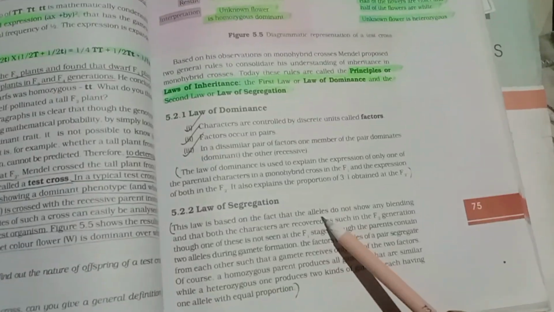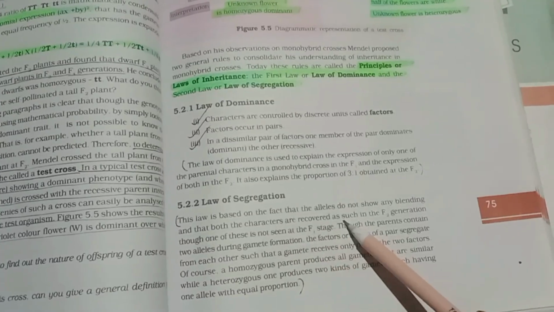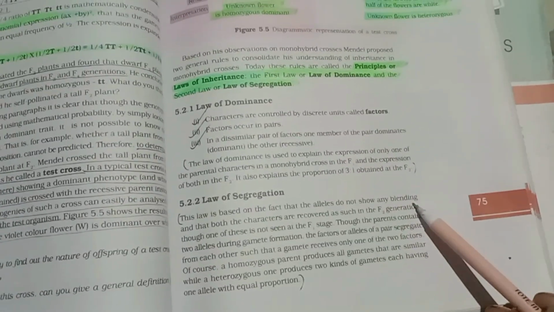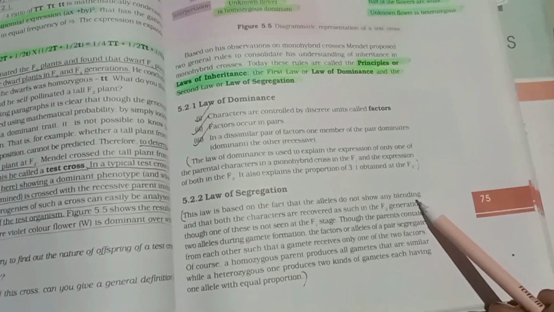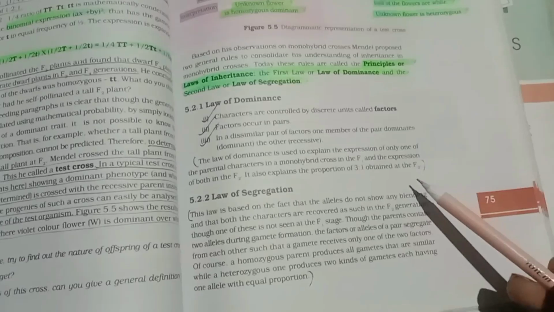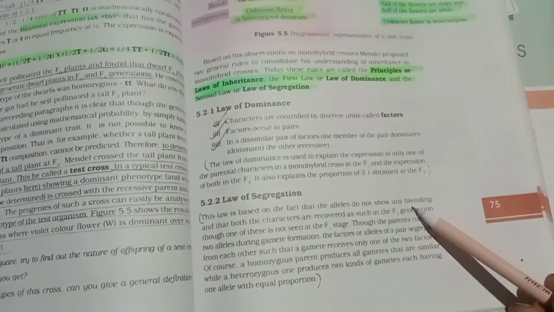Now law of segregation. अच्छा ये भी पढ़ लेते हैं. This law is based on the fact that the alleles do not show any blending and that both the characters are recovered. Do not show any blending in the F1 progeny. जहाँ पर वो हेटेरोजाइगस कंडीशंस शो कर रहा है होमोजाइगस पेरेंट्स से हेटेरोजाइगस प्रोजेनी हो रहा है वहाँ पर कोई ब्लेंडिंग नहीं हो रहा.